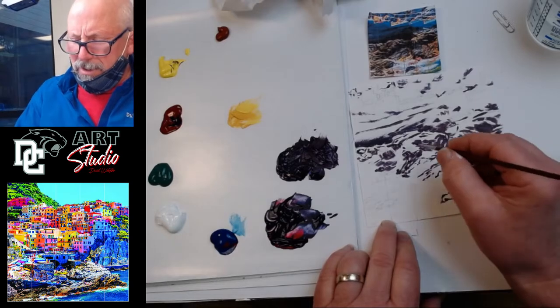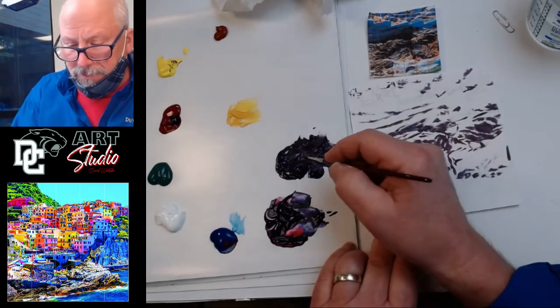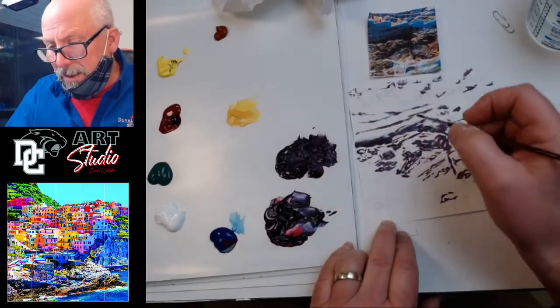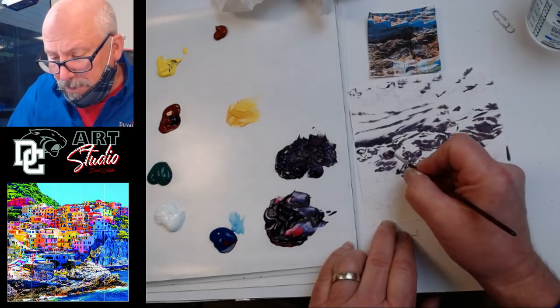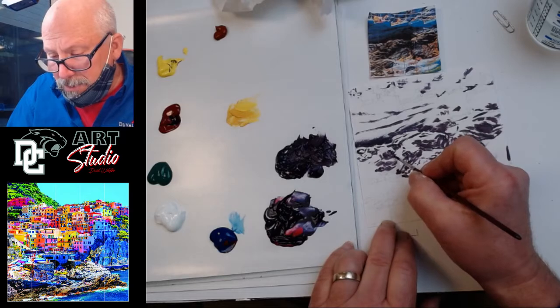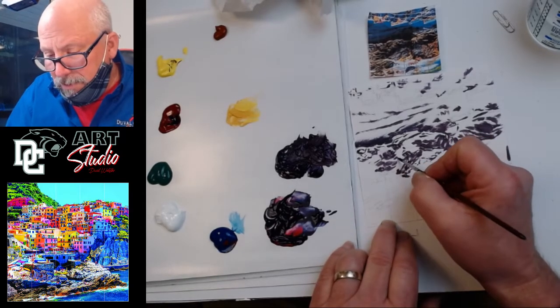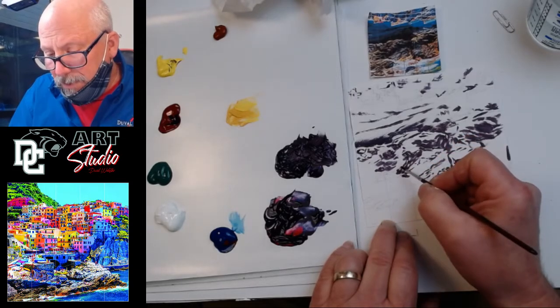But the key is to create the sense of light and dark side. Okay, so again, it gets a little random in some of the spots. So I'll try and organize some of the shadow areas into shapes that appear a little more like form.